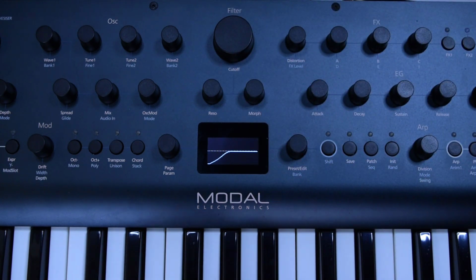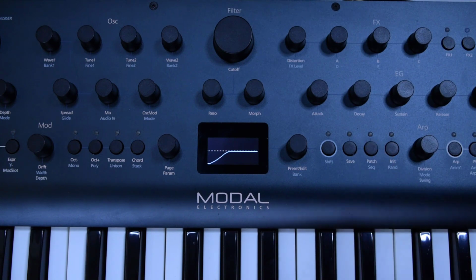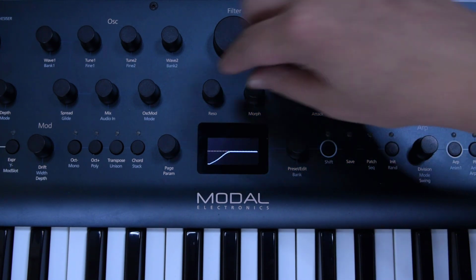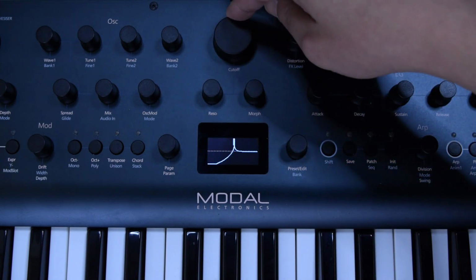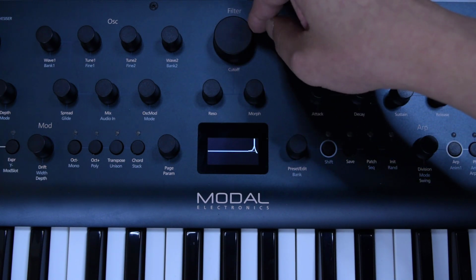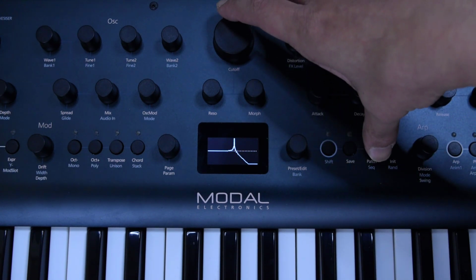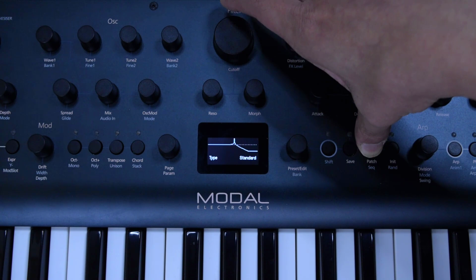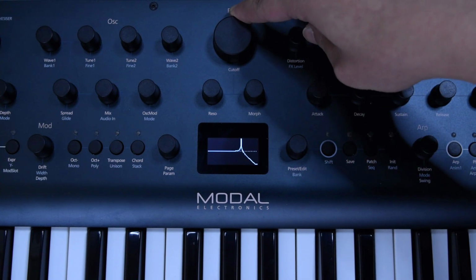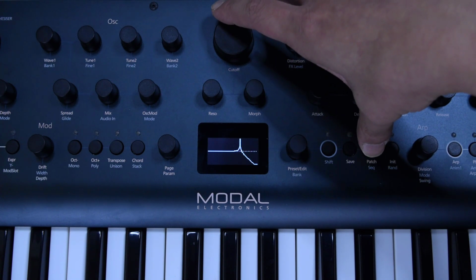So what's the difference between the classic and the standard? Now, the classic, of course, is a little bit darker, and it's a little bit softer on the resonance. It's not going to be as resonant as the standard. If I go to the other one, I'm going to hold patch and go back to the standard. But it's just a little bit different.